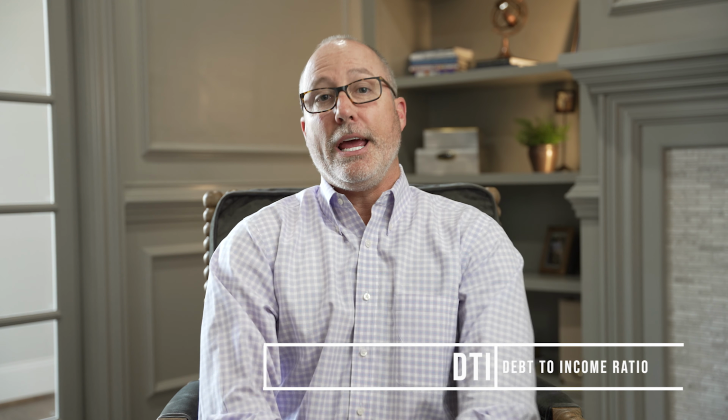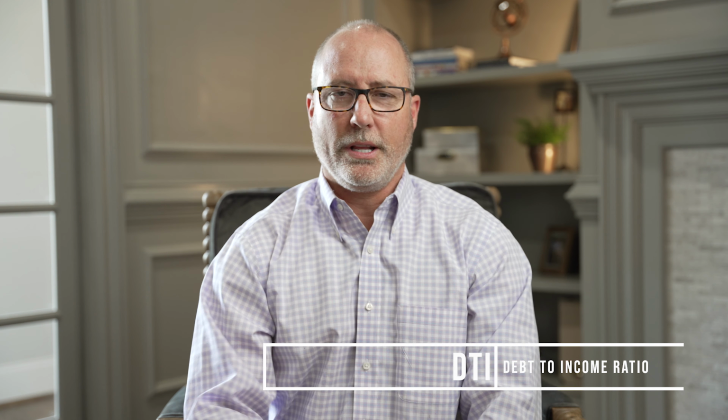DTI, debt to income ratio. Obviously this is the ratio of how much gross money you make as opposed to how much debt is going out the door each month, everything that's credit reportable as well as your current or the new mortgage payment. So credit cards, loans, auto loans, etc., student loans, those are all calculated.